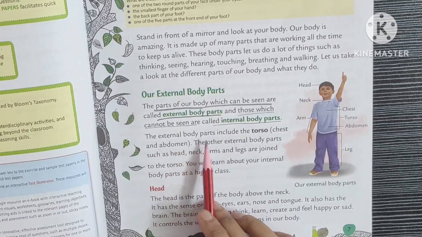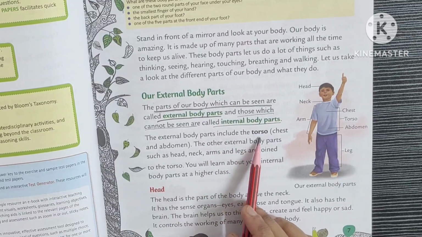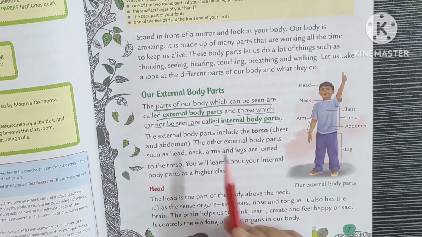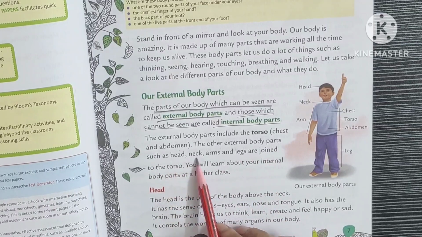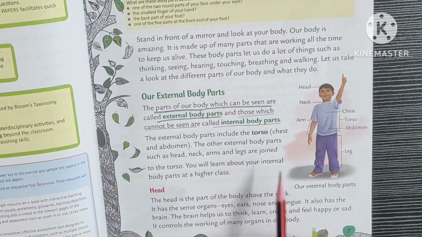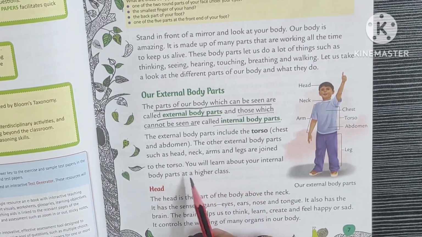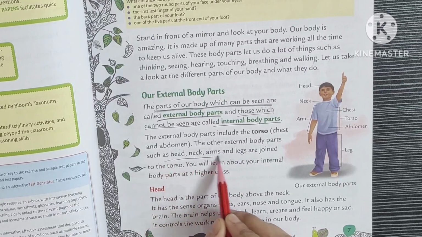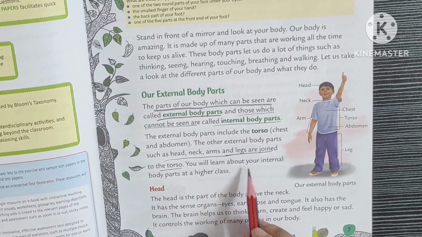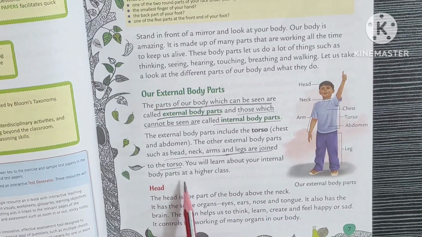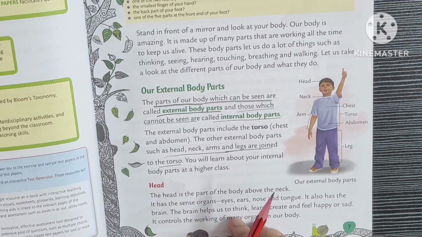The external body parts include the torso, chest and abdomen. The other external body parts such as head, neck, arms and legs are joined to the torso. You will learn about your internal body parts at a higher class.